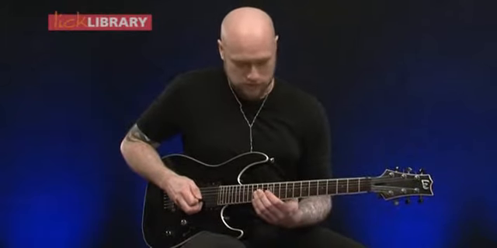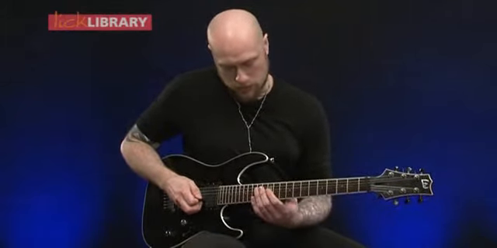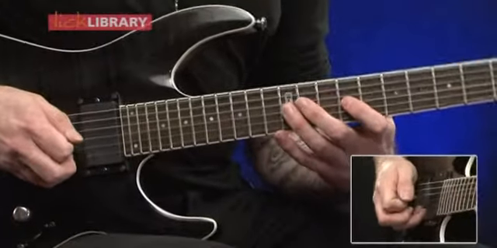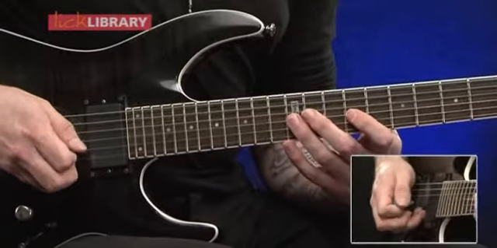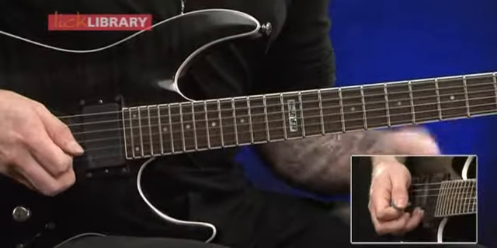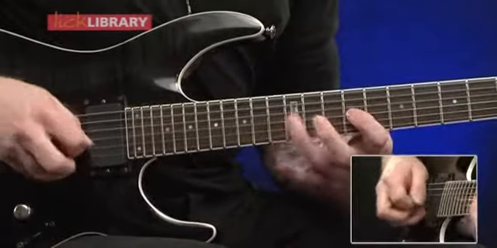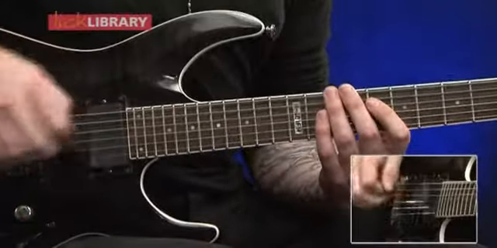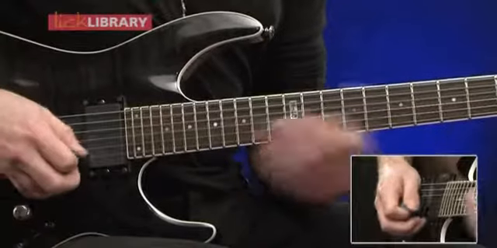Okay, then go back to the 14th fret G, 12th fret G, 14, 12 on the D. Then we're going to move down into the fifth position and continue that three string approach. So you're always going down in stages of three strings, if you like.